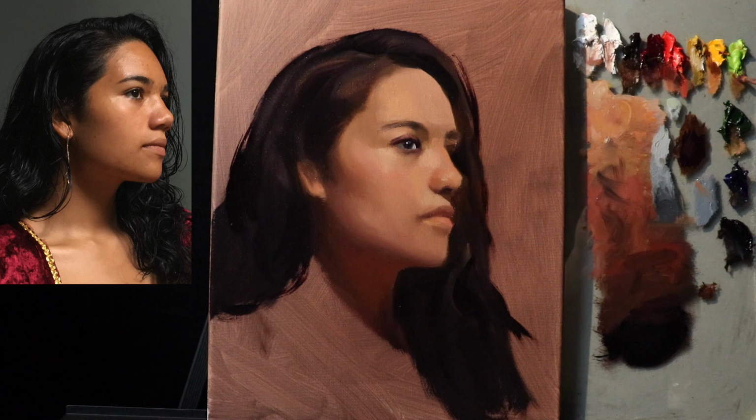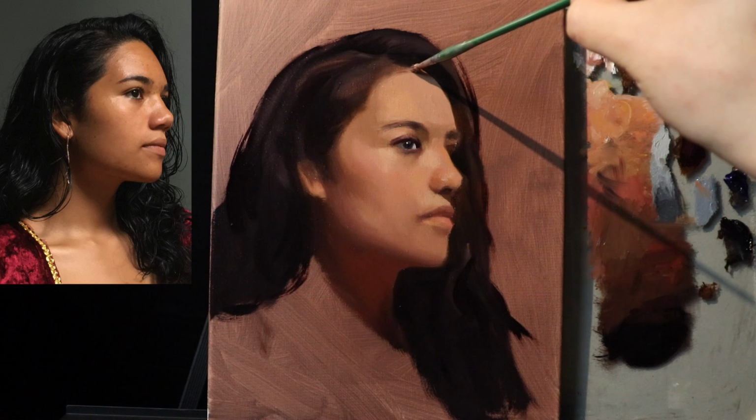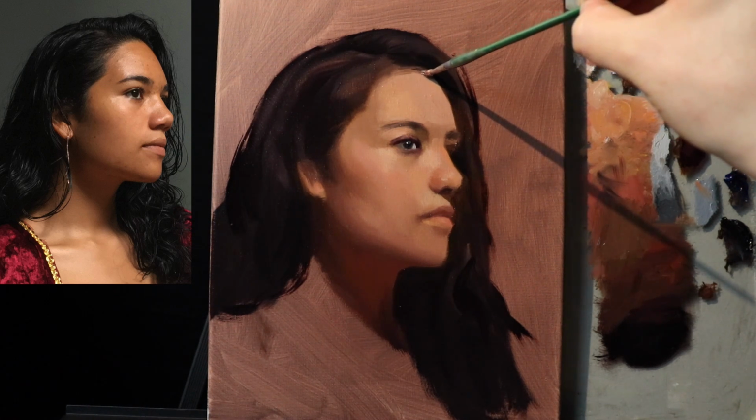So here's the half-tone brush. And let's put a little bit of a cooler tone, a little bit of flake white into that, just to get that edge back, that soft edge.